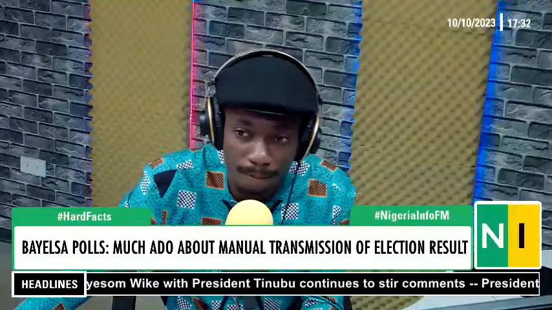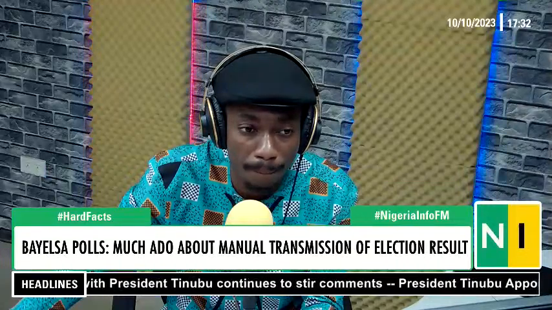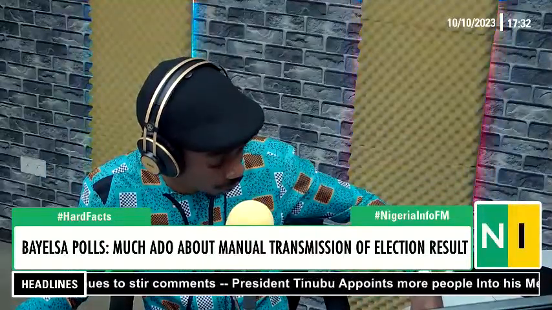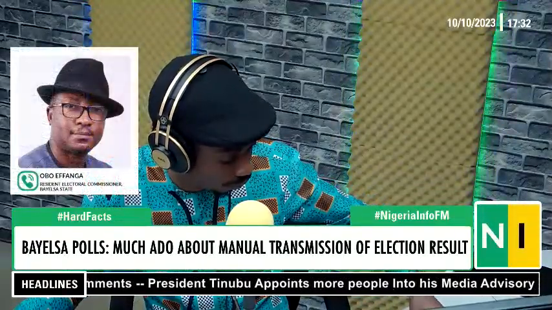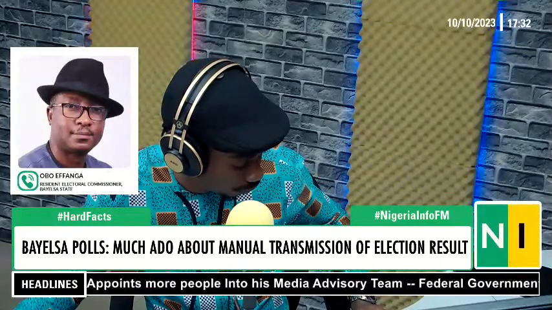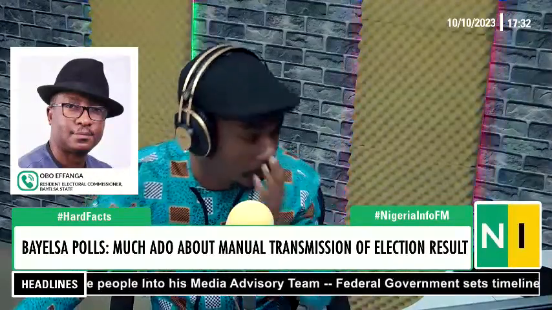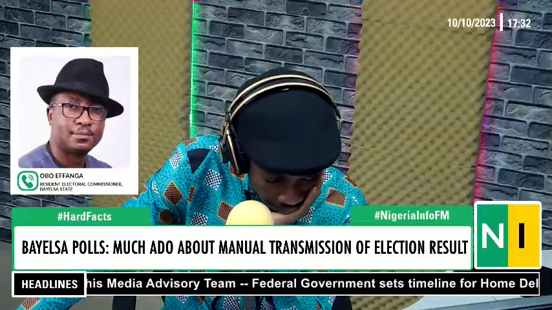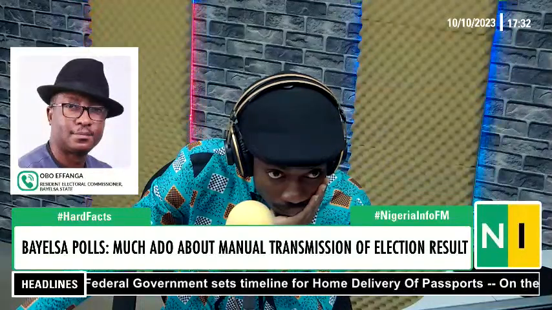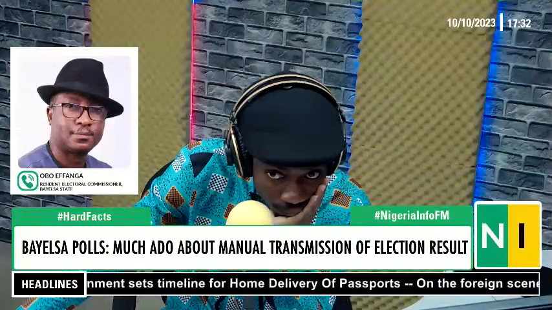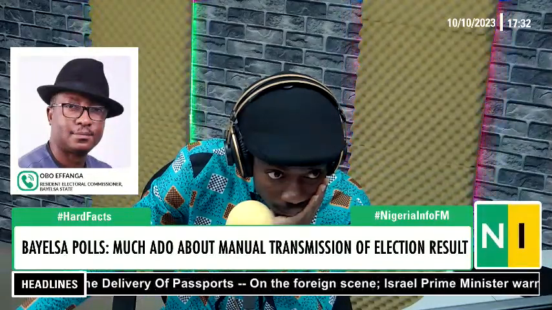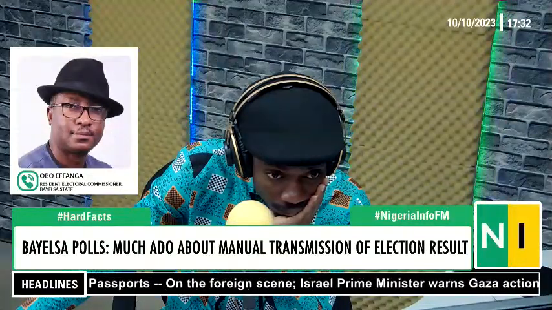Okay, so on the issue of network, what we do ahead of each election is to identify the telephone network that works in a particular area and ensure that the BVAS machines used in those areas have the appropriate network for that. But if there is a place that there's no network at all, then it would mean that once they move to maybe the ward collation center where there is better network, or to the local government where there's better network, those results that have been uploaded through the BVAS will be available on the IReV.